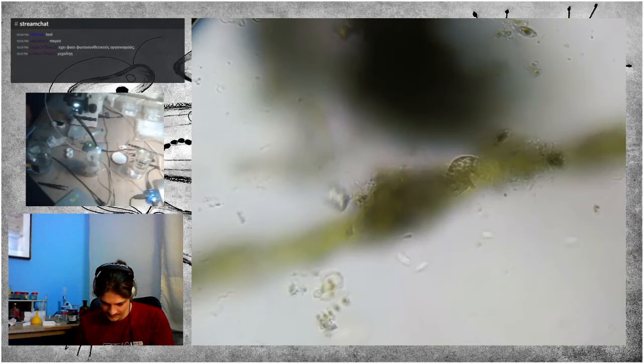So the species that seems to represent the flagellate is either Rhabdomonas or more likely Paranema.